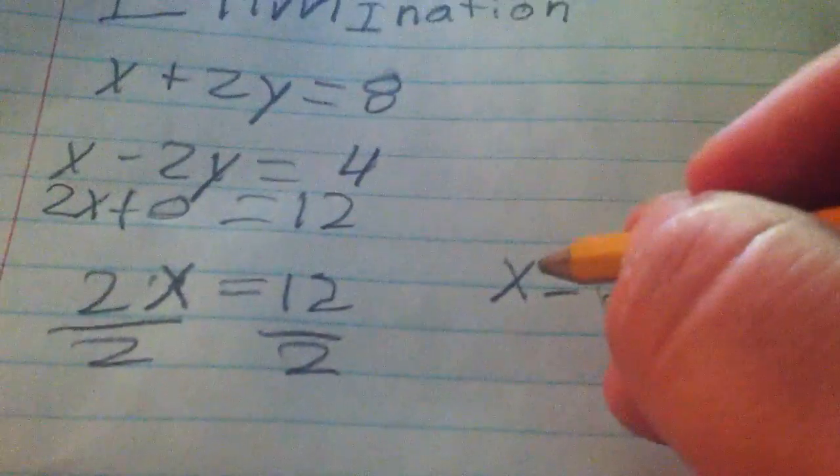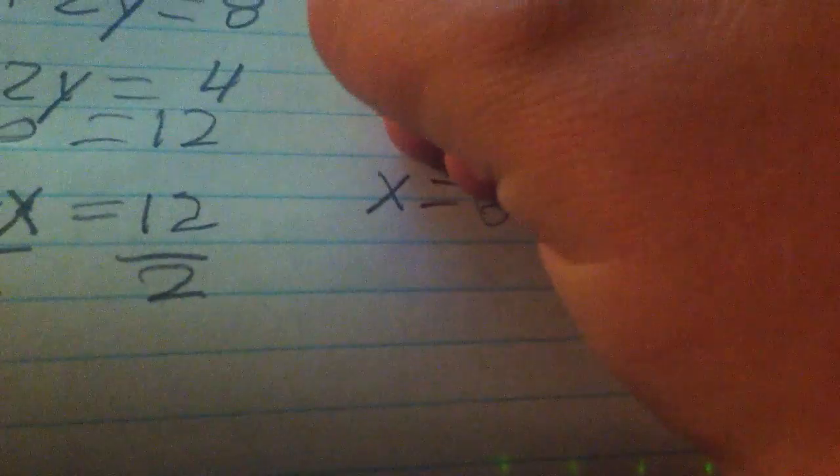You, of course, have to finish this up. You plug your 6 into your original equation. So you would have 6 plus 2y is equal to 8.